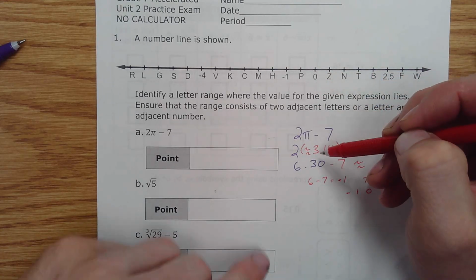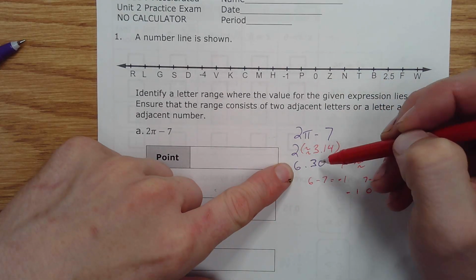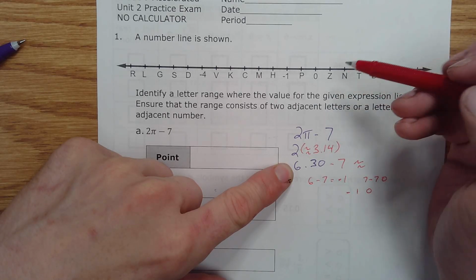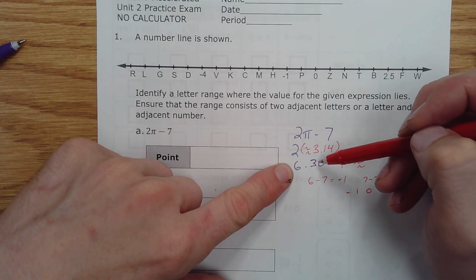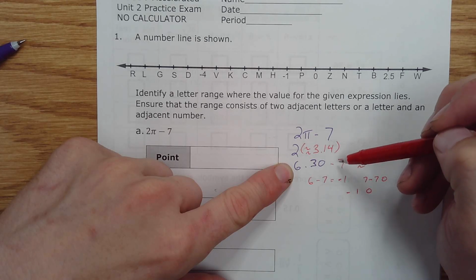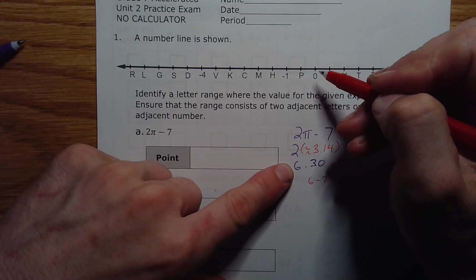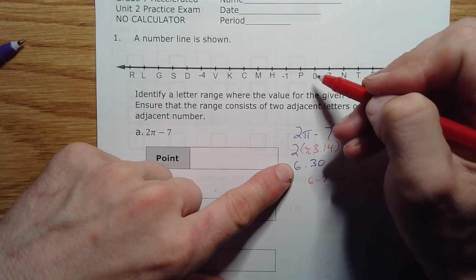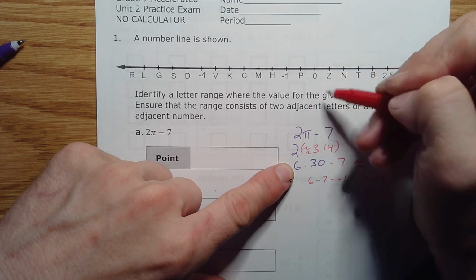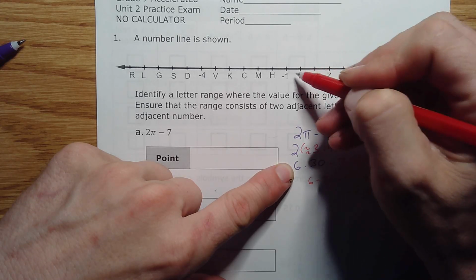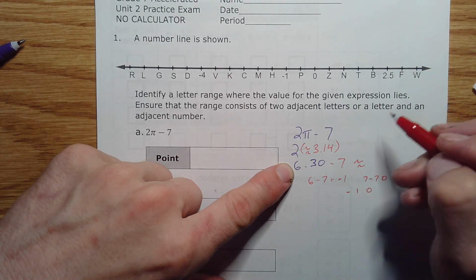Well, we started off at 6.3, which is a little bit more than 6, and we're taking away 7, so it's going to end up being like 0.70. So it's going to be a little bit greater than the half that it's shooting over.